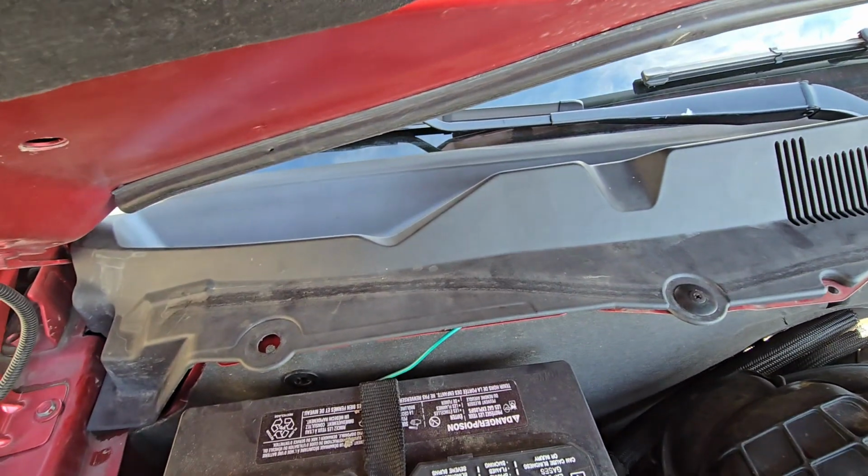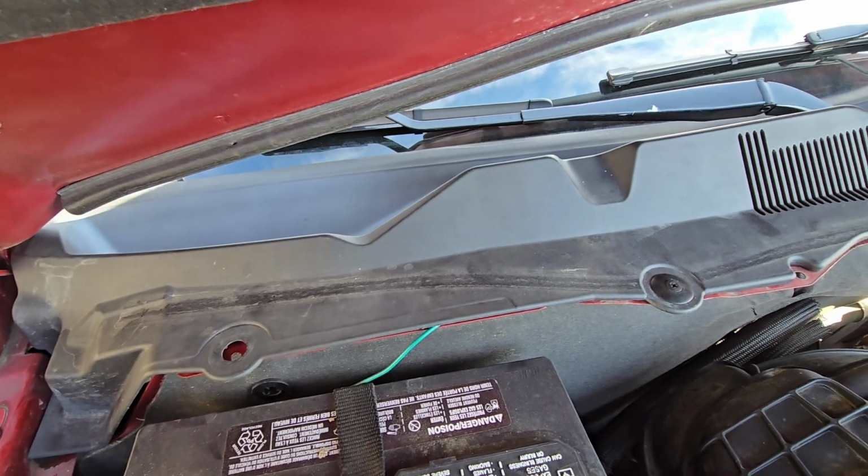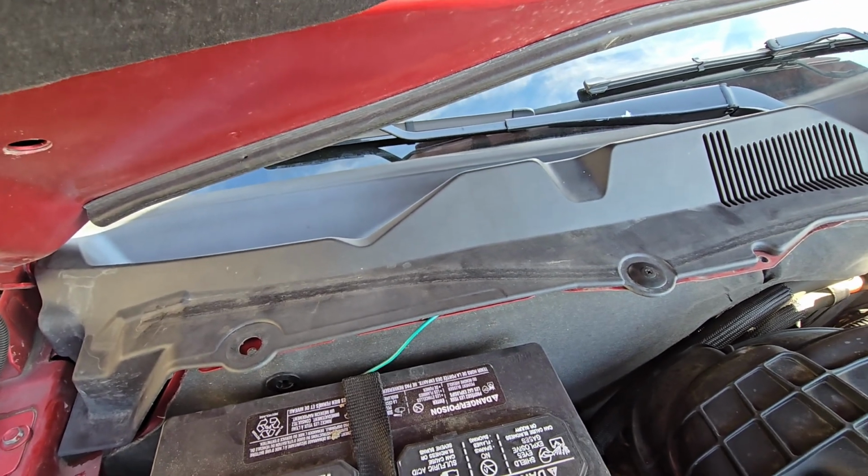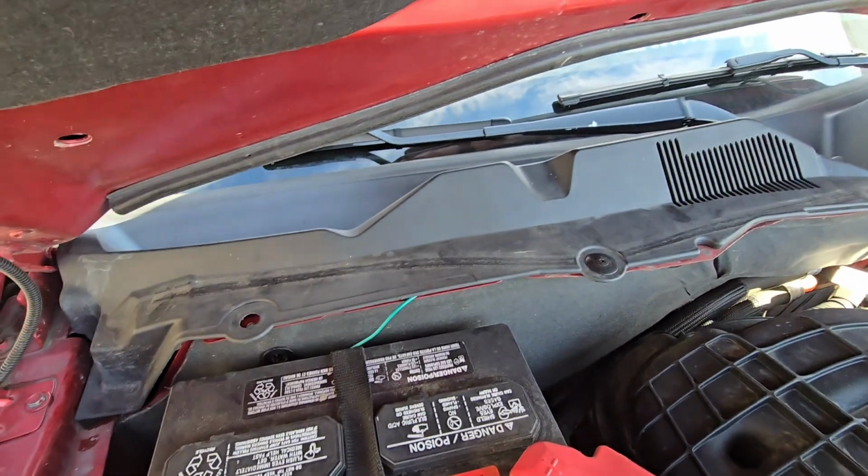Now everything is back on, and this is how you replace your cabin air filter on Ford Mustangs from 2005 to 2014.